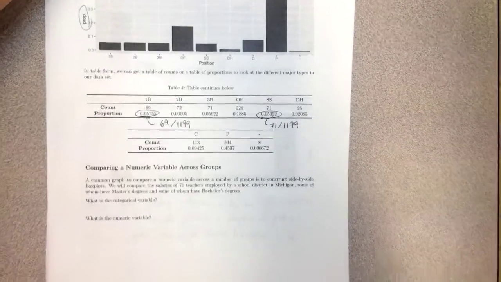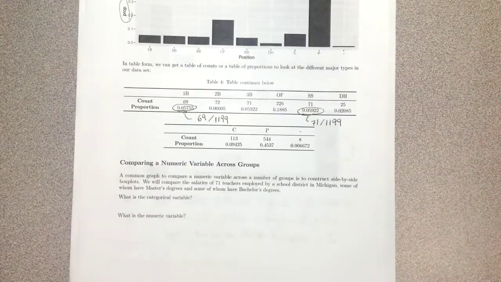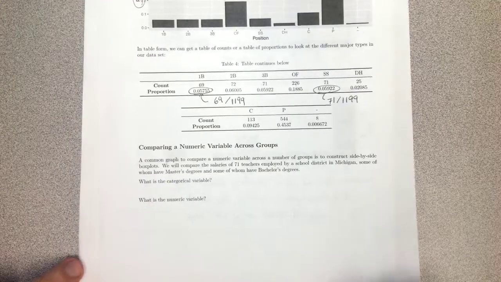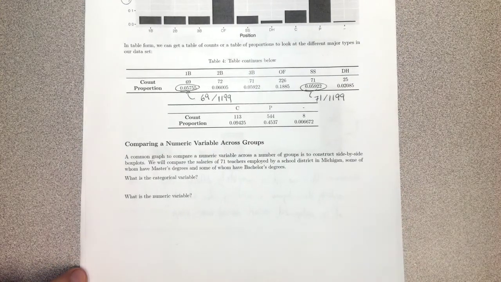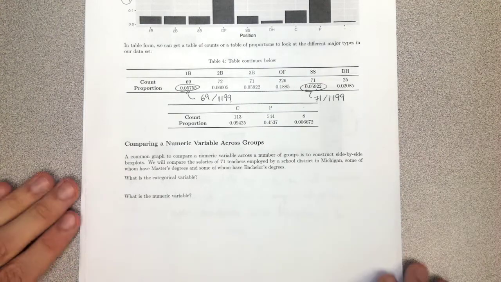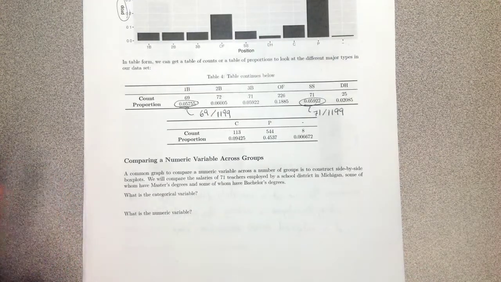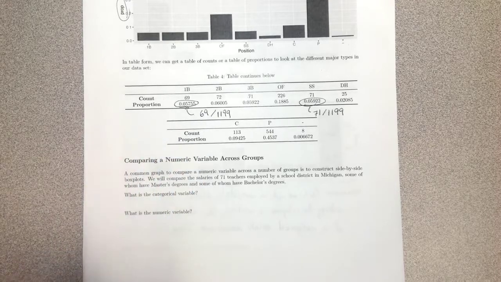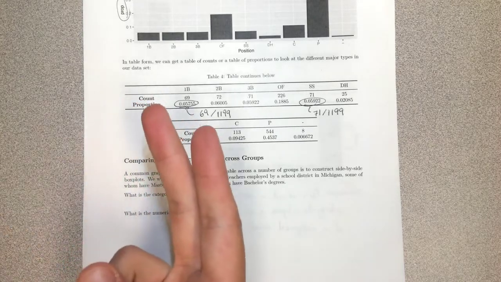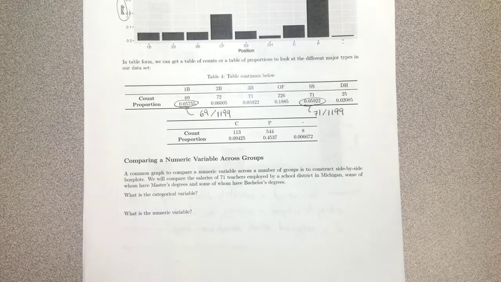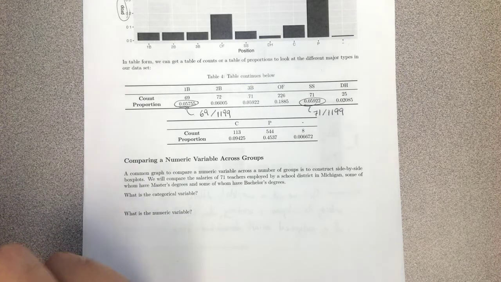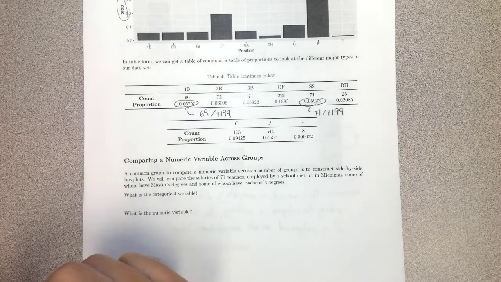Hey everyone, so we are jumping back a little bit to finish off this data exploration handout. So I'm at the bottom of page 10 of our note packet. And just as a super brief reminder about where we are, we've talked about exploring a single numeric variable, we've talked about exploring a single categorical variable, and we've talked about exploring the relationship or the association between two categorical variables.